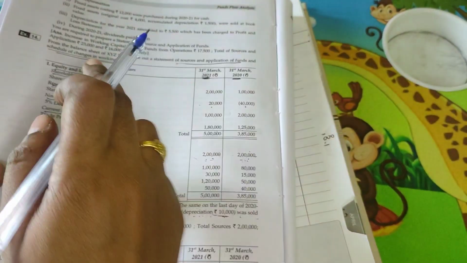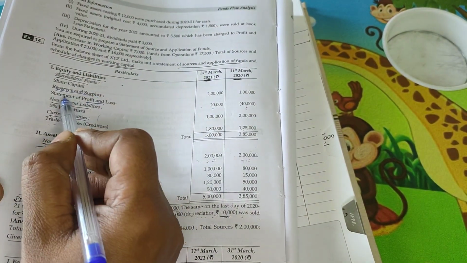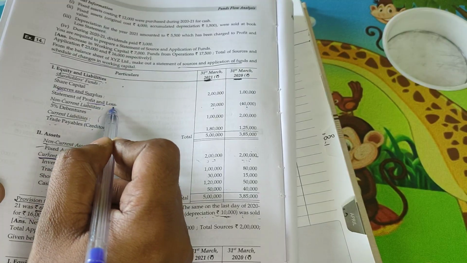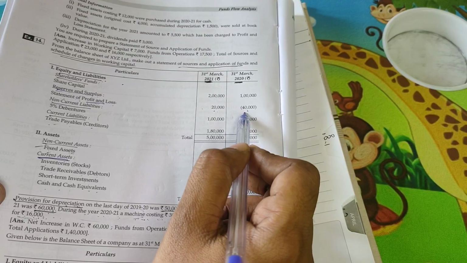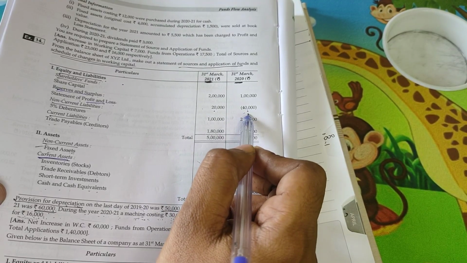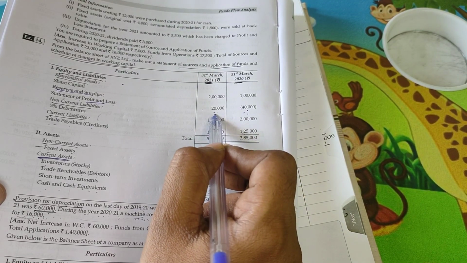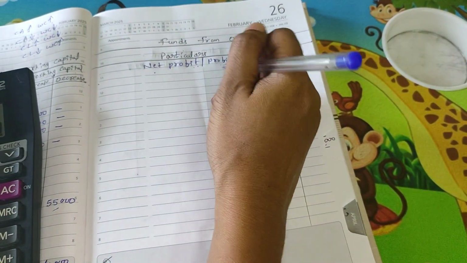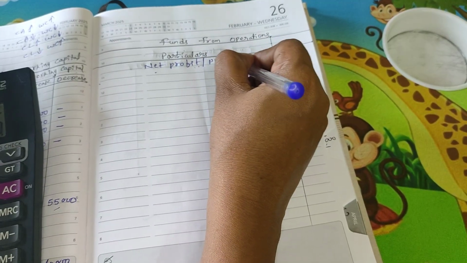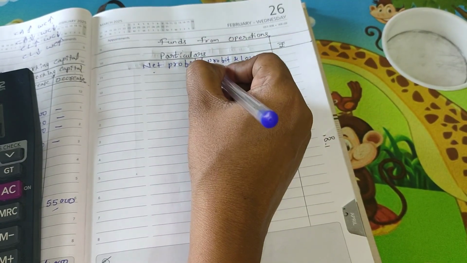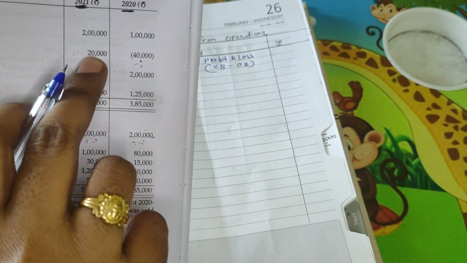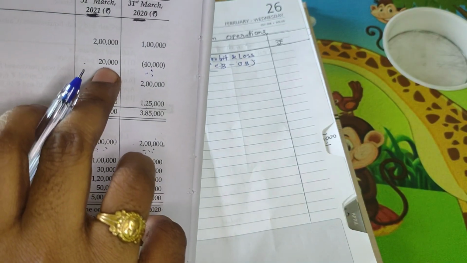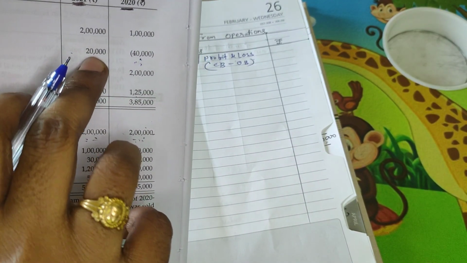Let's see. Balance sheet liability side we have reserves and surplus. Under reserves and surplus we have statement of profit and loss. We are given 2021-2020 balances. In the last year we have loss because it is given in the bracket. So 40,000 loss is there, and this year, current year, we have 20,000 profit. So how to write this balance? See here, generally we will write closing balance minus opening balance. So what is the closing balance? Current year balance is closing balance. Our current year balance is 20,000 because 2021 is the current year. Our balance of profit and loss in the year is 20,000.